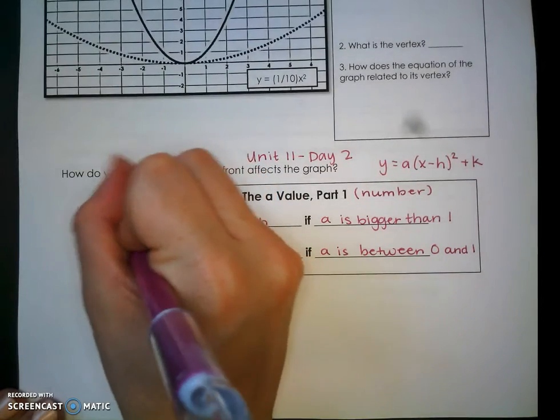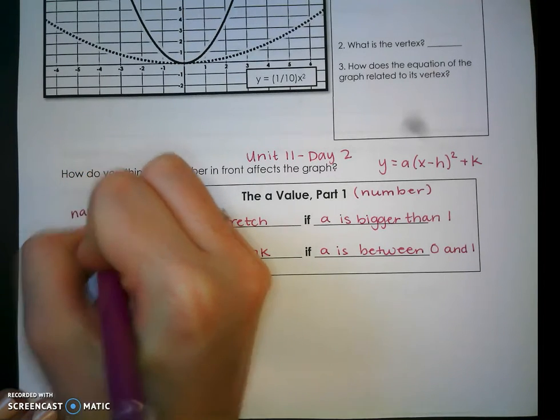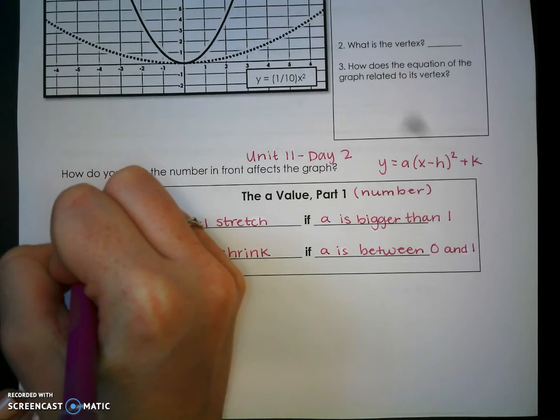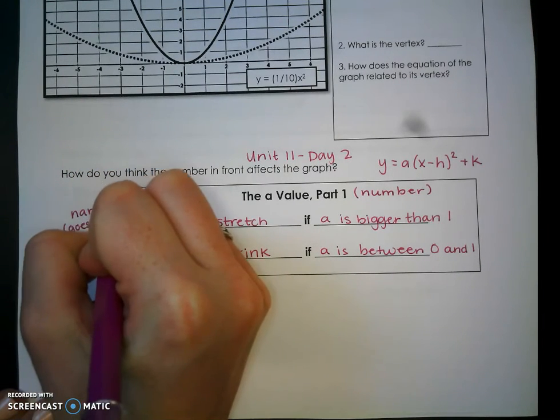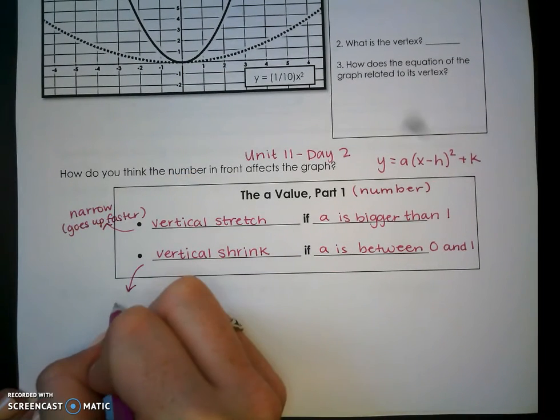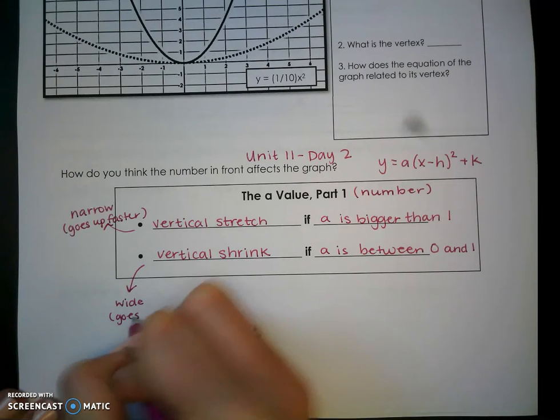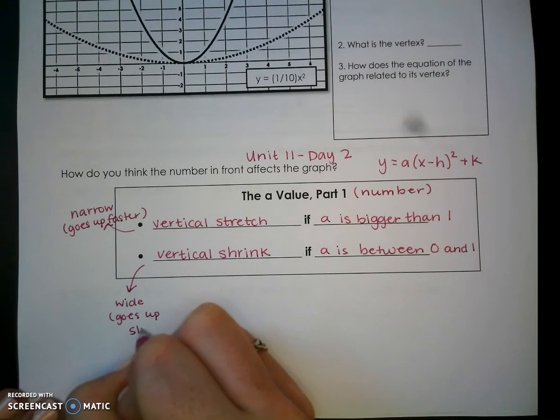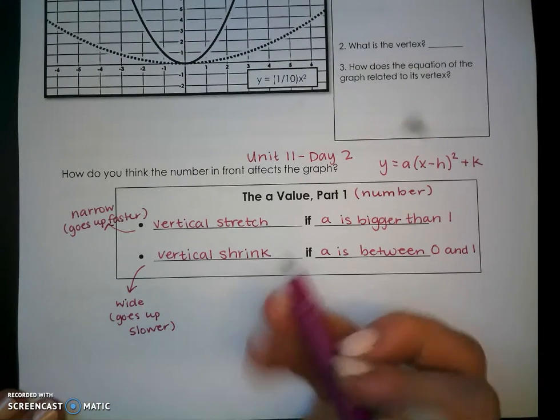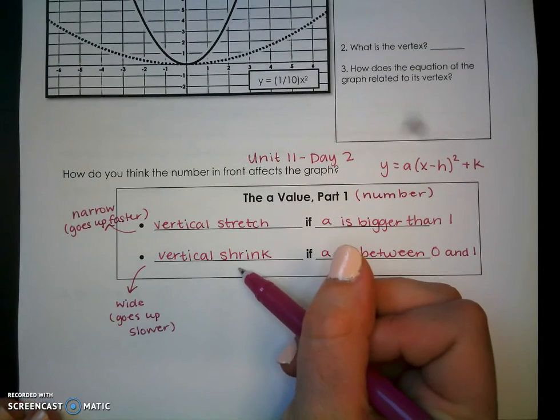Vertical stretch is when your graph gets more narrow, so it goes up faster. And a vertical shrink is when your graph is more wide, so it's going up slower. So stretch is kind of like tall and skinny. Shrink is kind of like short and fat.